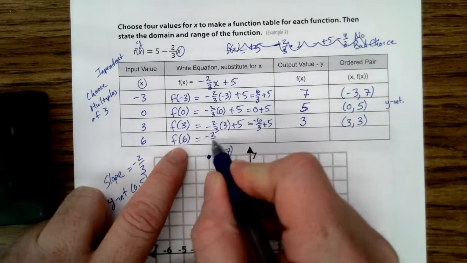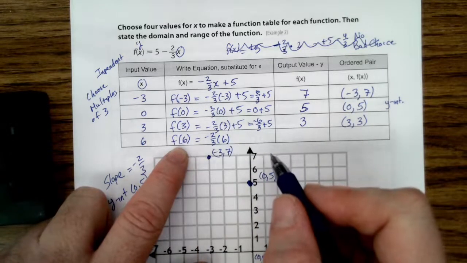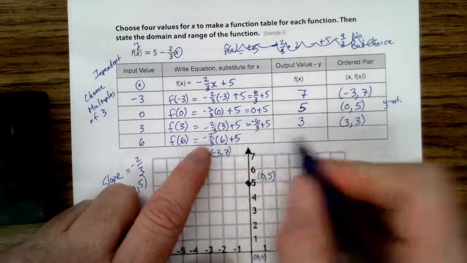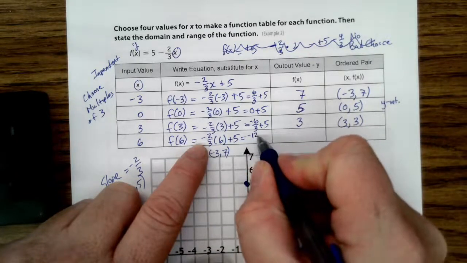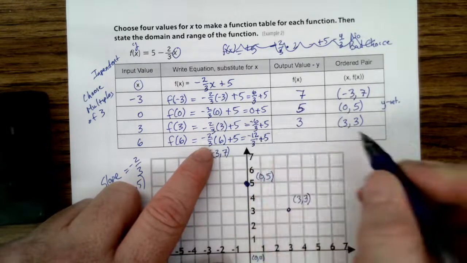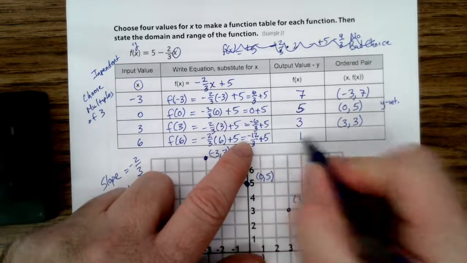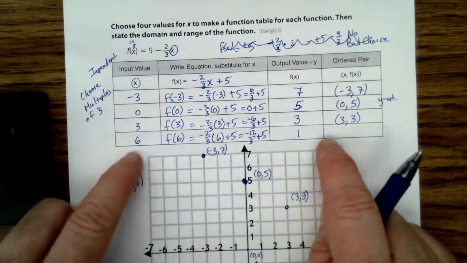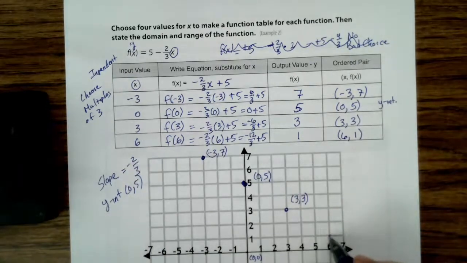That's going to be negative 2/3 times 6 plus 5. Okay. Well, we're rolling right along. Negative 2 times 6 is negative 12 over 3, plus 5. So that's negative 4 plus 5, which is 1. Negative 4 plus 5 equals 1. And I'm going to graph 6, 1. So here I go to 6, 1.